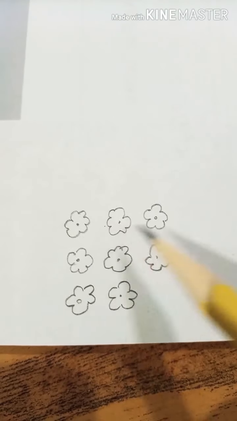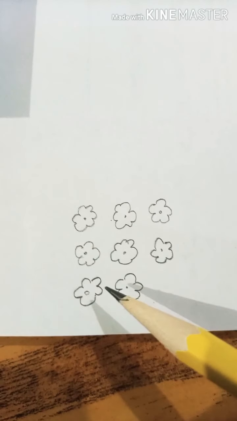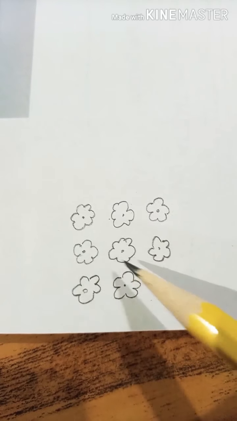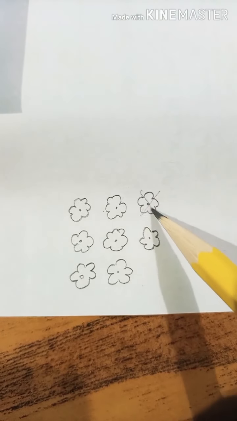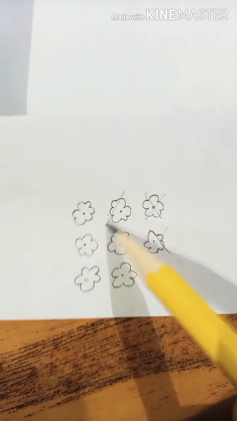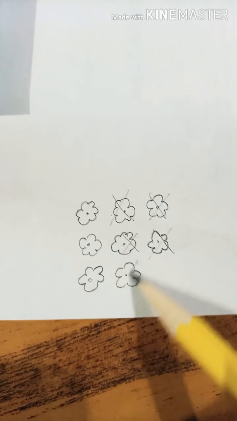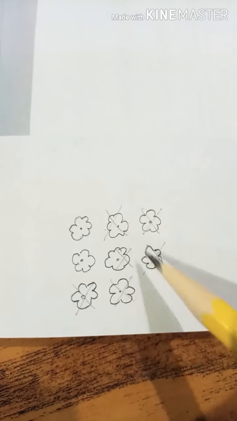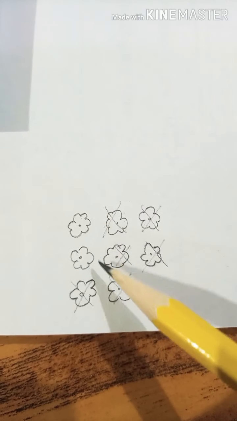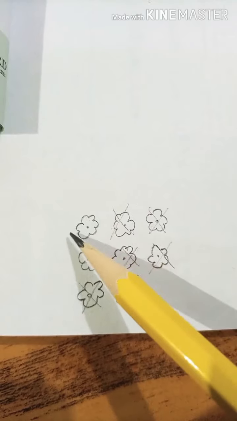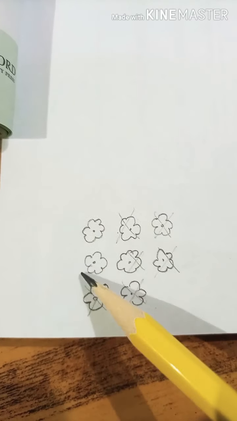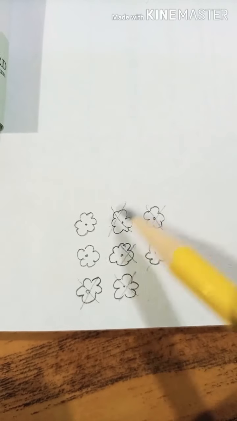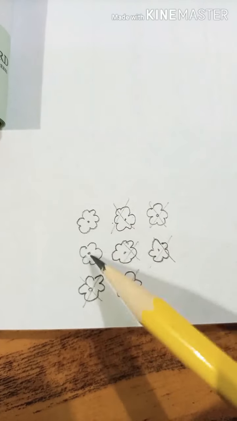look students, I have drawn 8 flowers here. 1, 2, 3, 4, 5, 6, 7 and 8. Now I will have to subtract 6 flowers from this. I will cross the 6 flowers one by one. 1, 2, 3, 4, 5, 6. Look students, we have crossed the 6 flowers from this. Now how many uncrossed flowers are left with us? We have 1 and 2. We are left with 2 flowers. It means that when we subtract the number 6 from the number 8, we get the number 2.